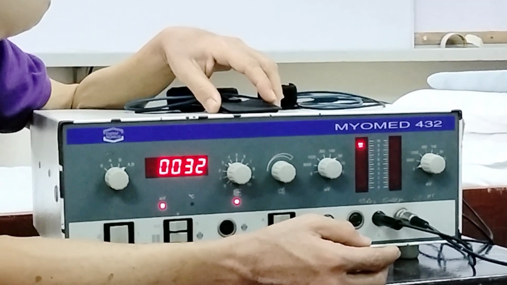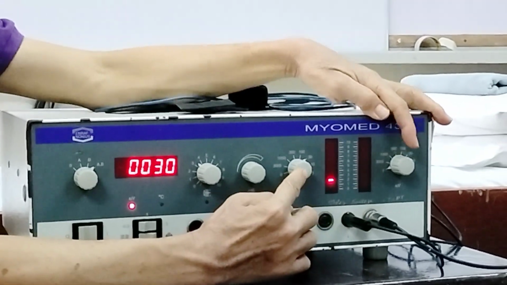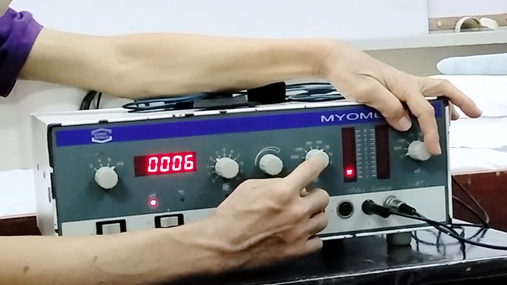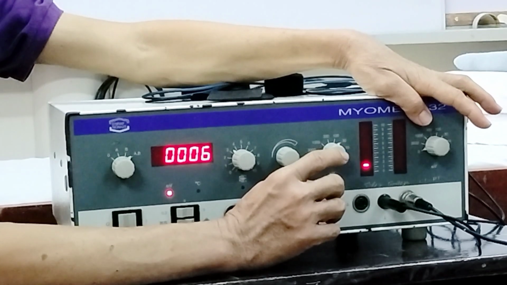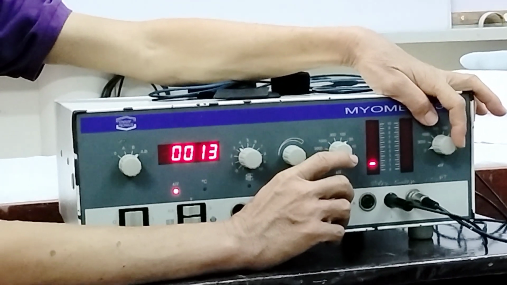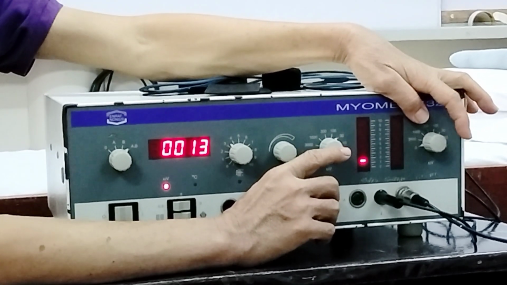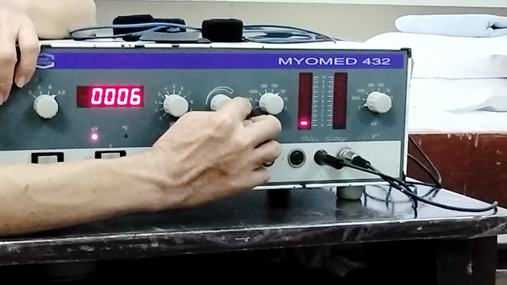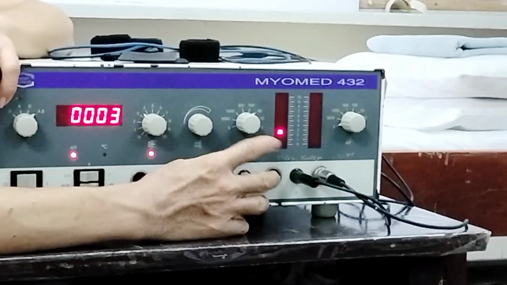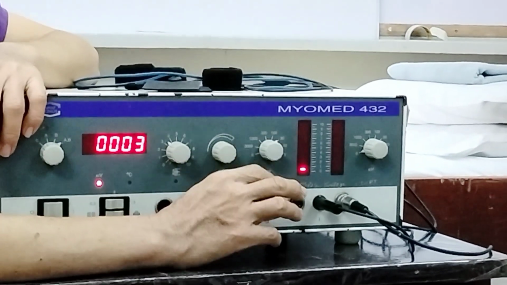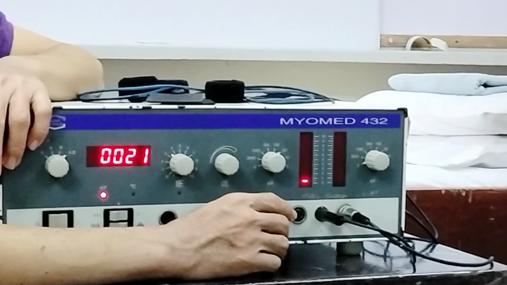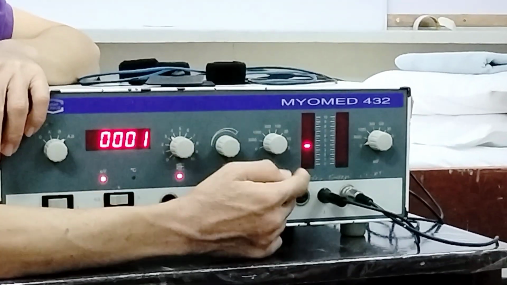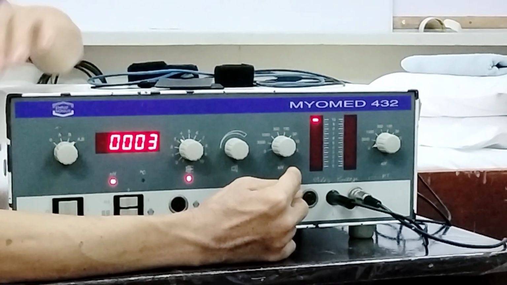Okay, next here. These two knobs, this is for channel A, this is for channel B. You have two channels. This knob will adjust the sensitivity of the machine. If you look there, you have 0, 3000, 1000, and further to 3. The unit of this value is microvolts. If you choose 3, that indicates that the machine is very sensitive.